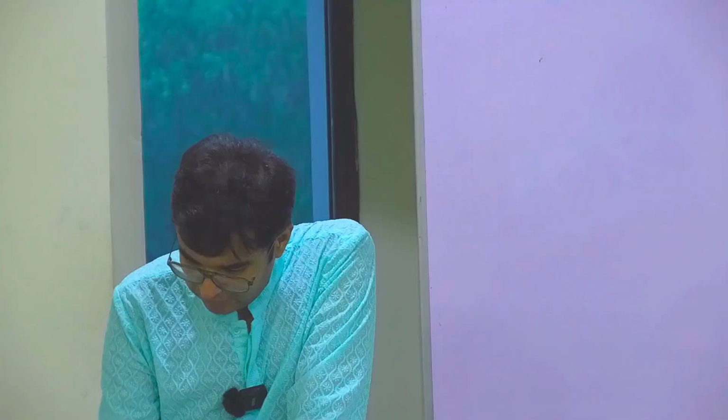It will be summed over each of the neurons in the previous layer, so let us say that is j, and then there will be weights connecting the jth neuron in the L minus 1 layer to the ith neuron in the lth layer, multiplied by H L minus 1 j.